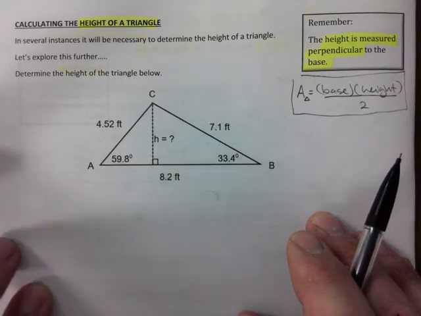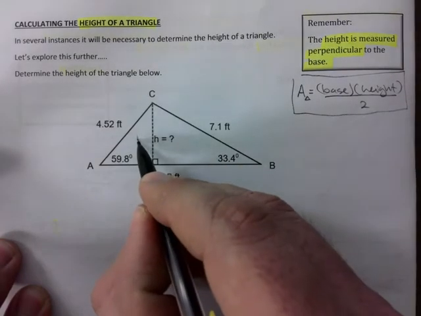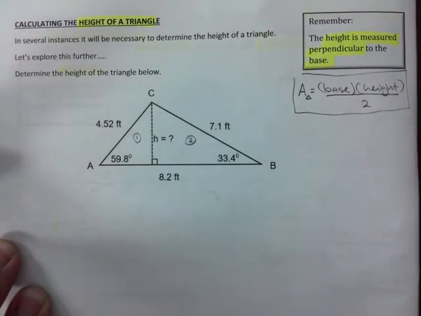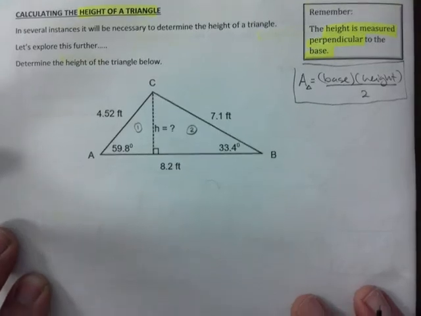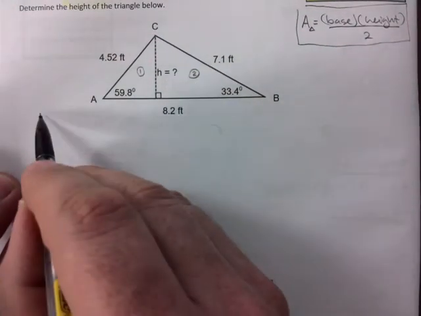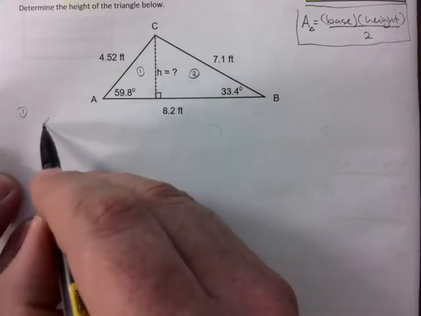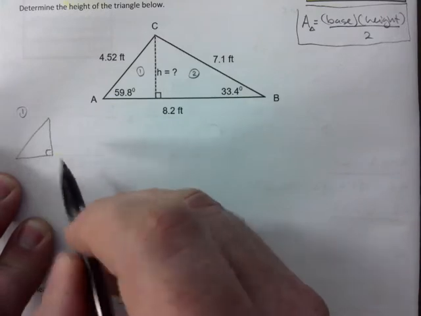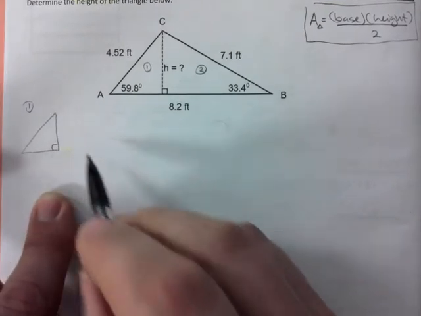Okay? So let's cut this in half. I want you to understand why it works, not just here is the formula, take it. I try to stay away from that. So let's cut this into 2 triangles. So if we take the first one out, and let's make a little sketch here.